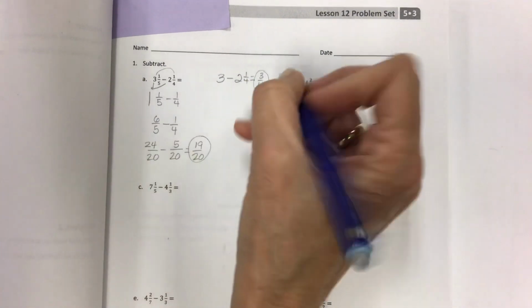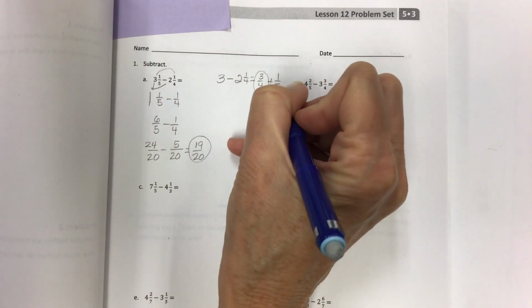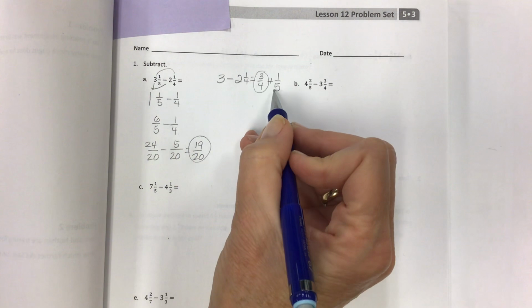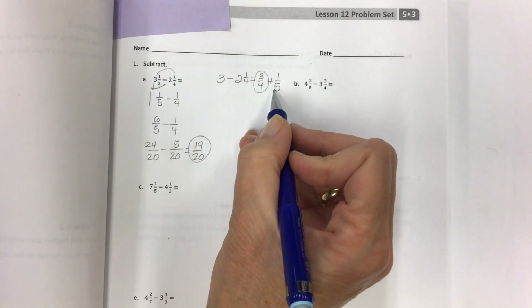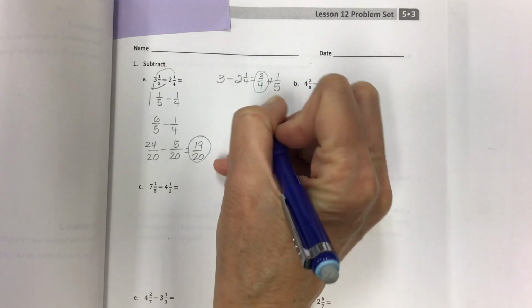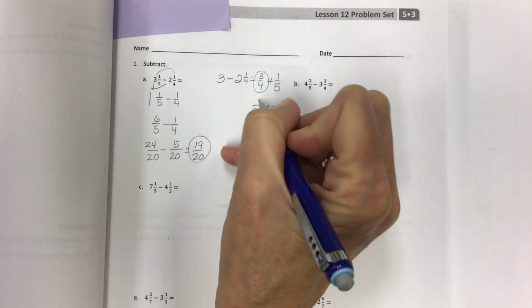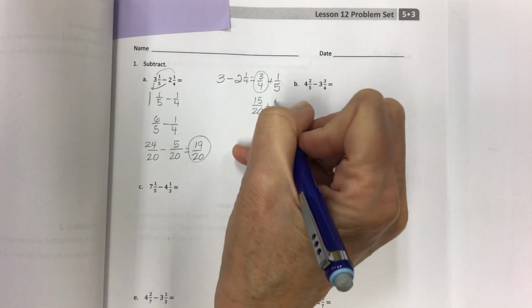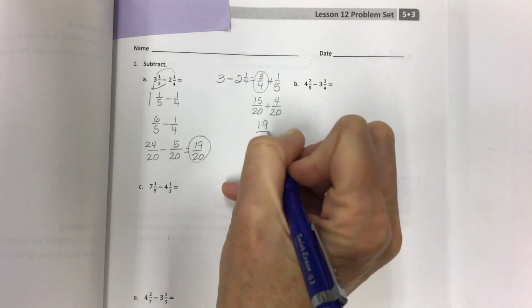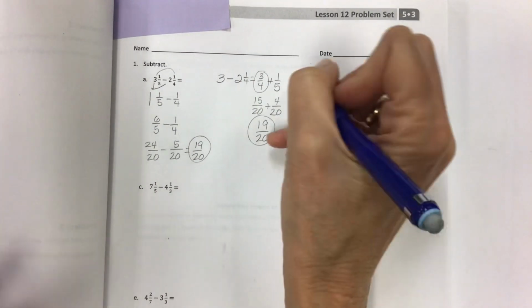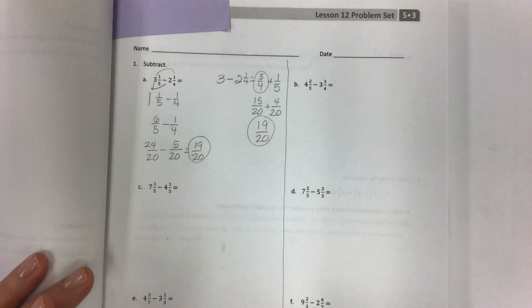But what about this part? Well, you got to put it back. So that you end up with an addition problem. But you still have to have a common denominator. And you still have your scale factor. And you would still end up with 19/20.